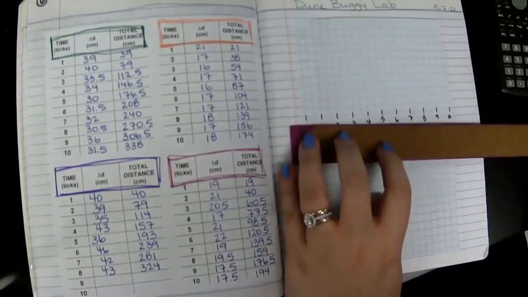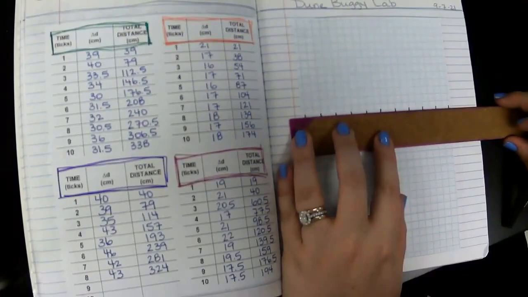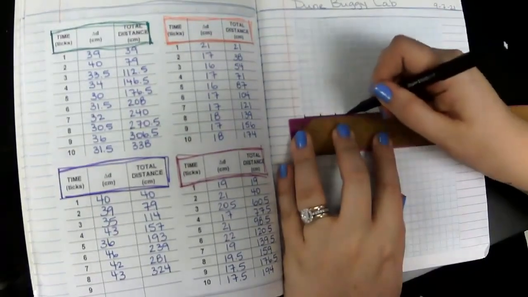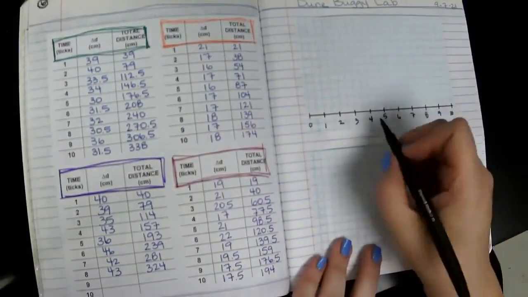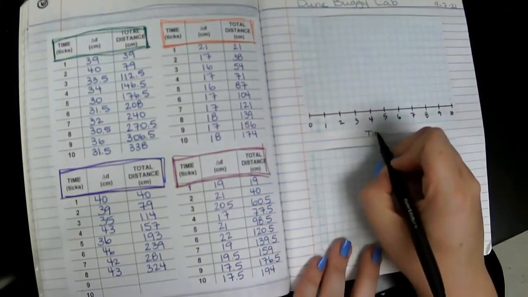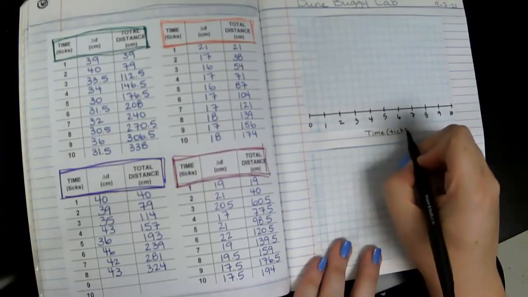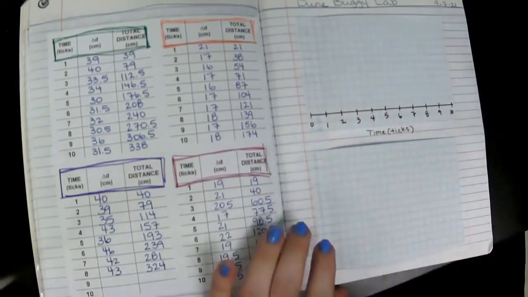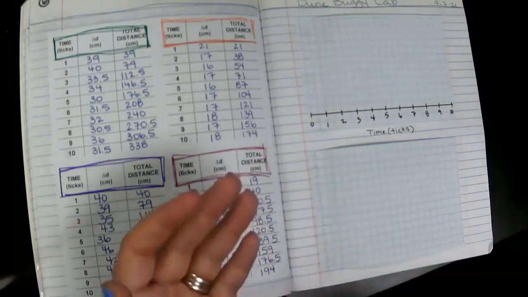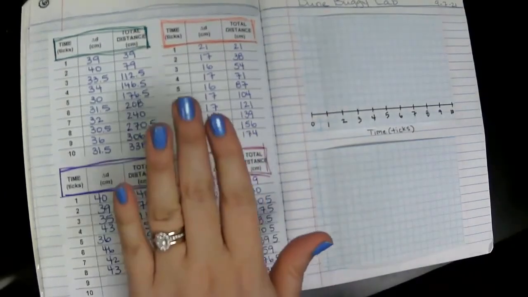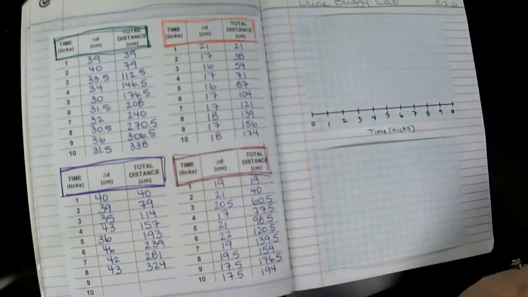So the next thing you're going to do, take your ruler or your straight edge and go on and draw in your x-axis. Just trace right along that line. And you're going to label it time, and always put your units. In this case, our unit of time is going to be ticks. And that's because if you recall, we weren't counting seconds or half seconds or anything like that. We were just keeping a steady beat. Tick, tick, tick, tick, tick, tick. So that's why we're using that for our time.